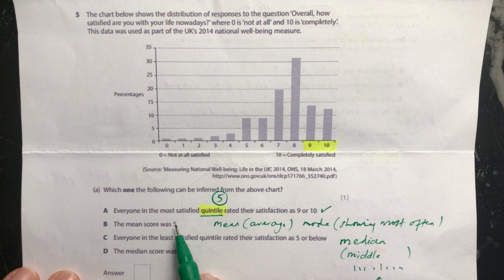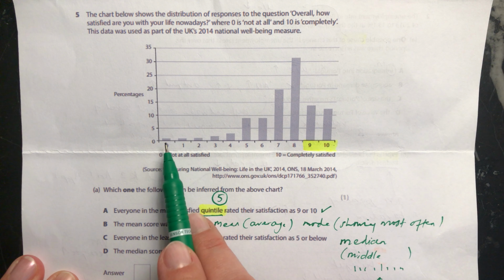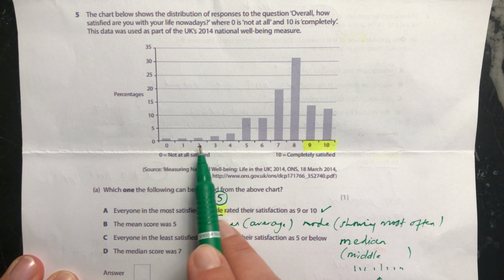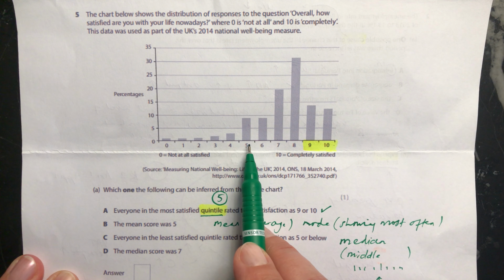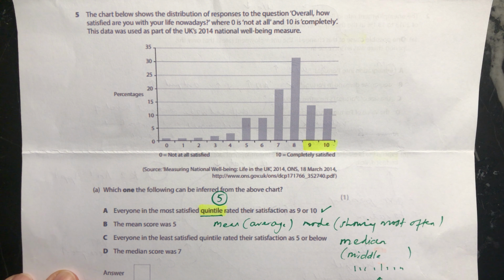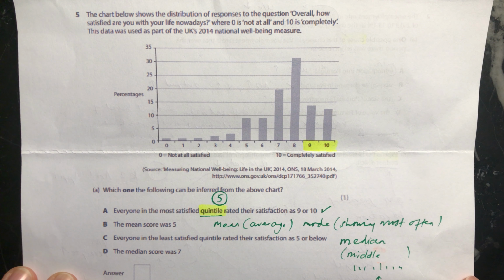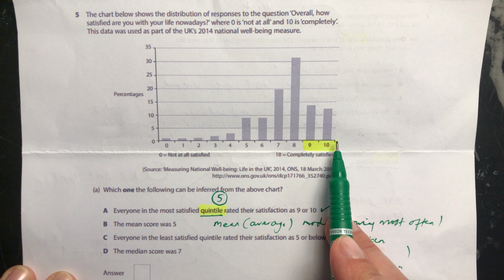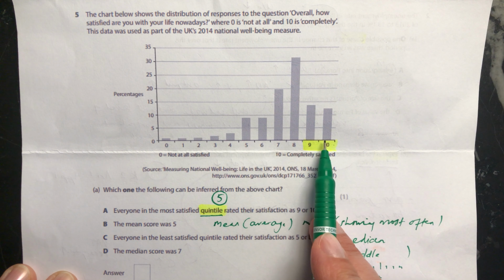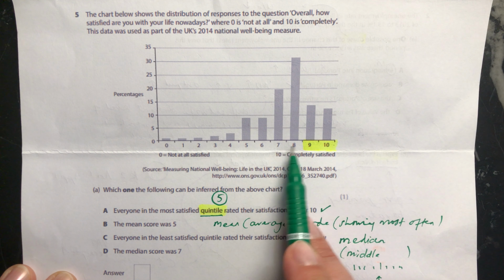In order to work out the mean, you'd need to say 1% of people said 0, 1% of people said 1, about 2% of people said 2, and so on. So for example, about 8% of people said 5. You'd need to add all of those up, and then you'd need to divide them by the number of people, and then you get your mean. And you can see here from the way that this is distributed, lots of people have put their answer up here, higher, and it's closer to completely satisfied.